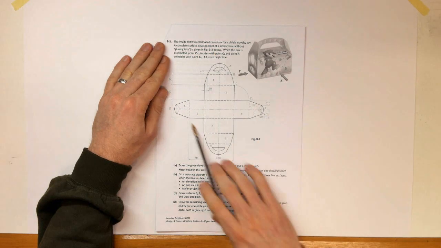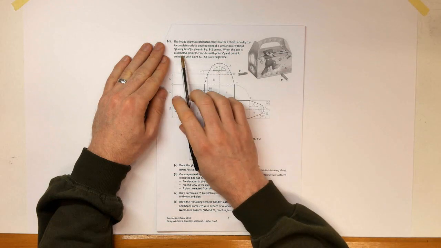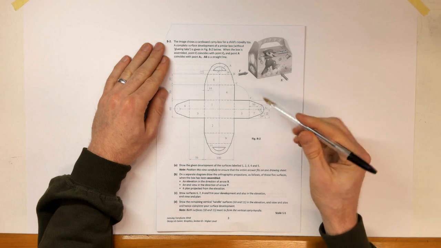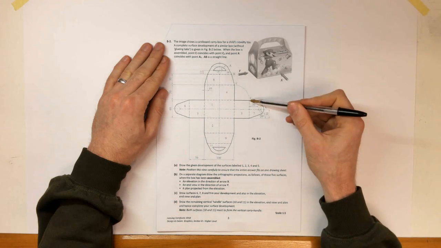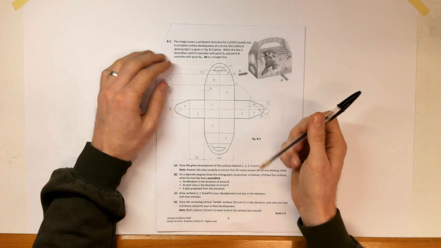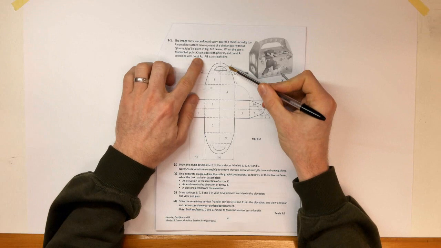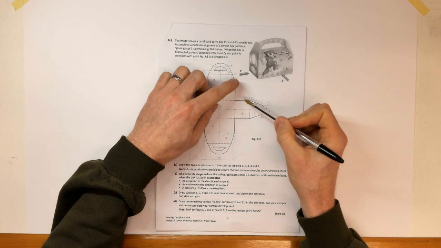So here's our surface development given to us. When the box is assembled, point C coincides with point C1, so they fold up to meet each other, and point A coincides with A1, so they will fold to meet each other.